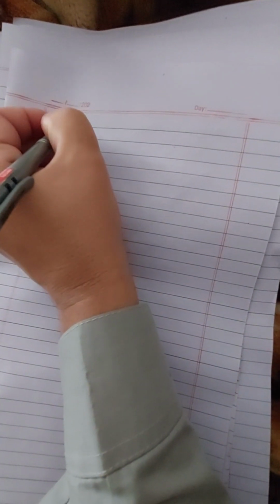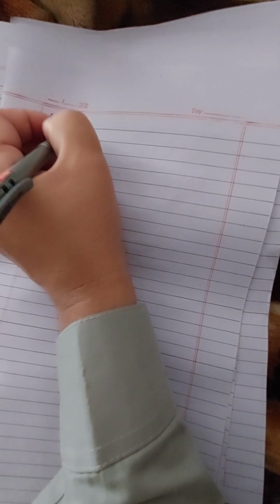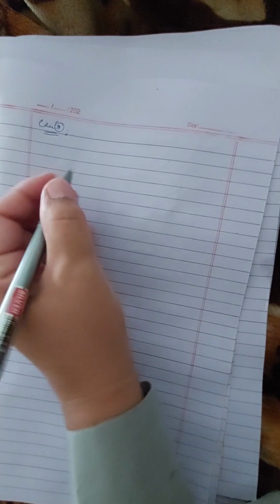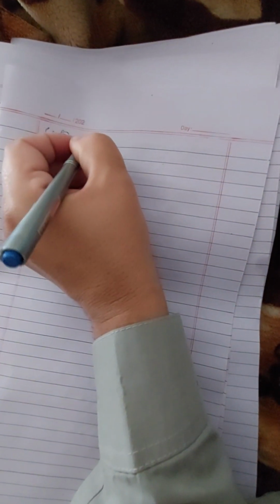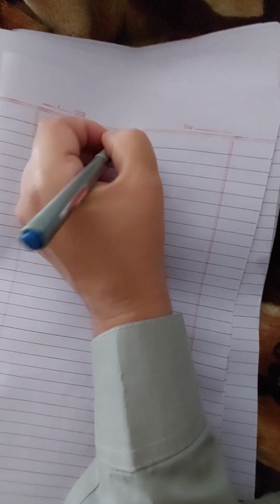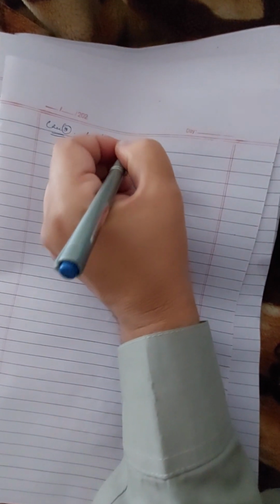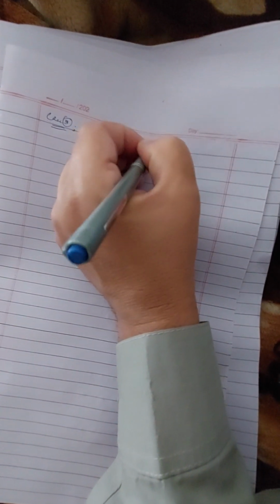Case 3. In this one, the condition is that n1 and n2 are greater than 30.